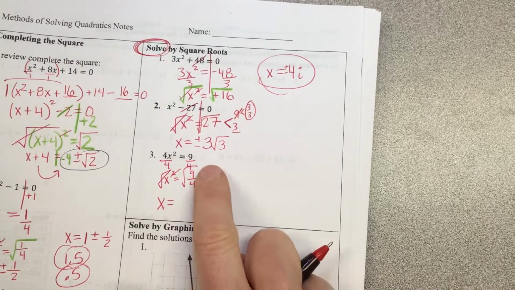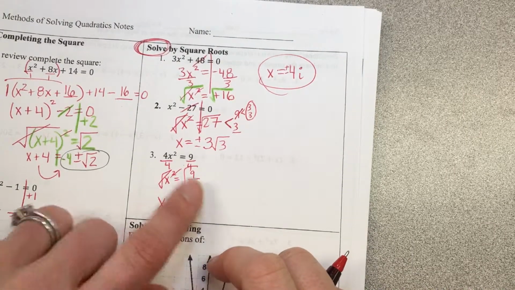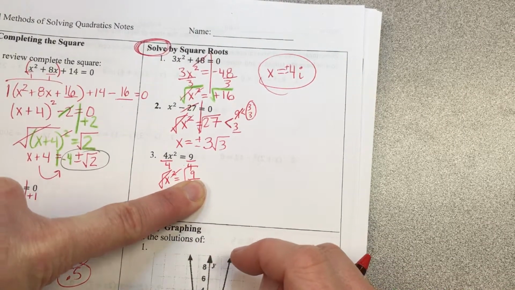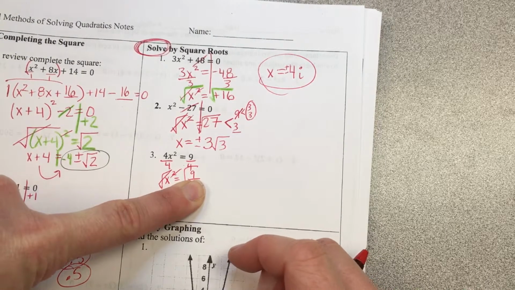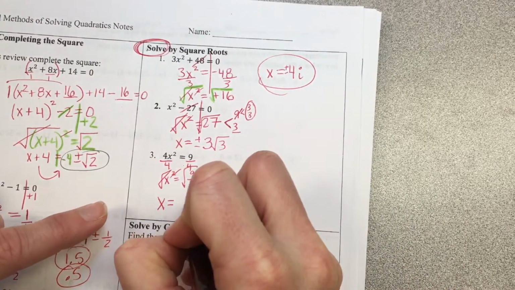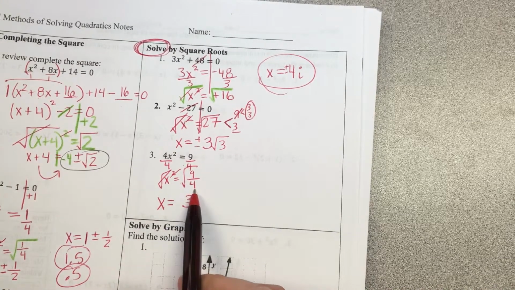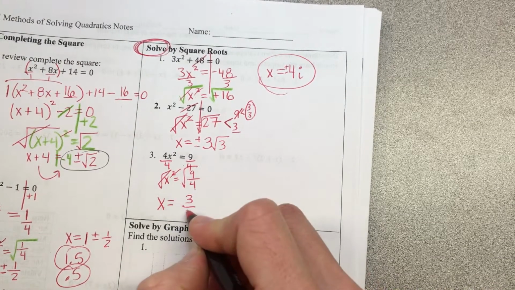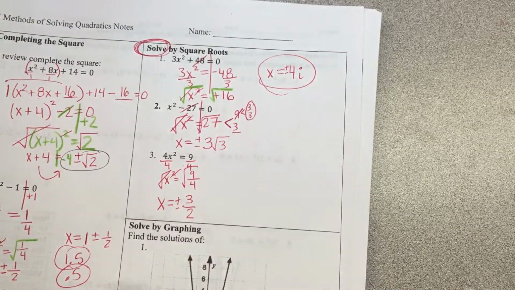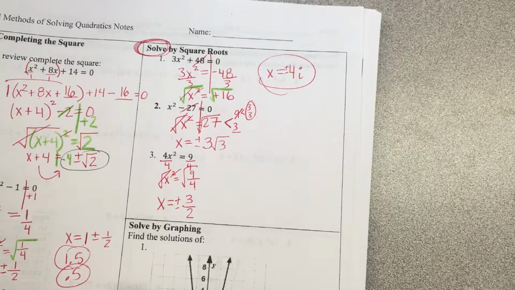All right, when you have a fraction, you do the top and bottom separately. So you can type it in your calculator if you need to. Square root of 9, 3. And then you type in the square root of 4, 2. And they will put a plus or minus with that. So that's your answer. Plus minus 3 over 2.